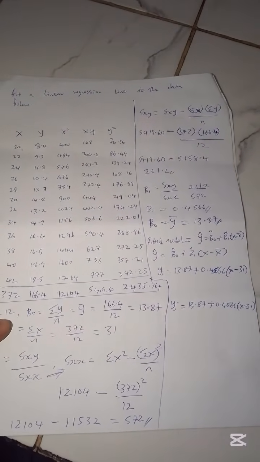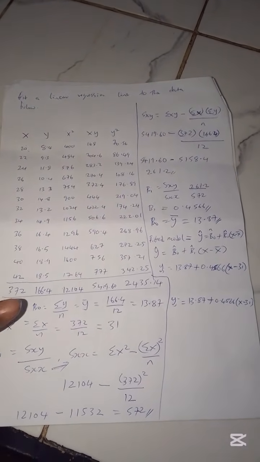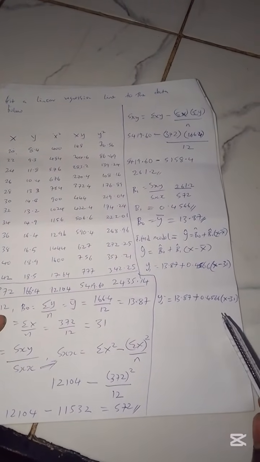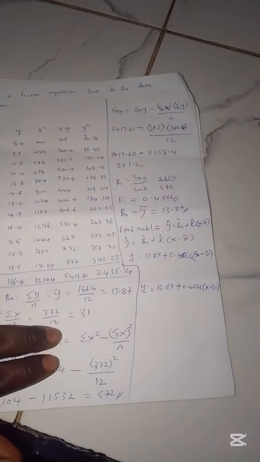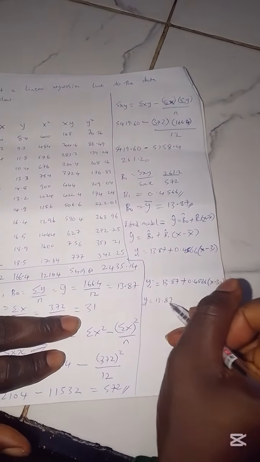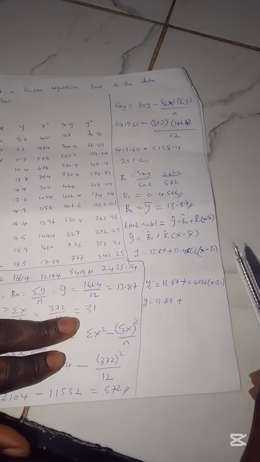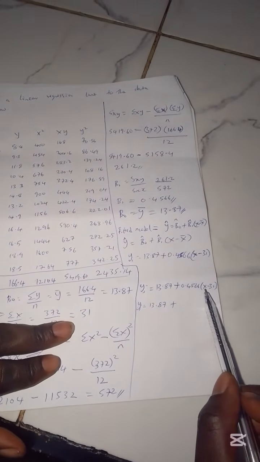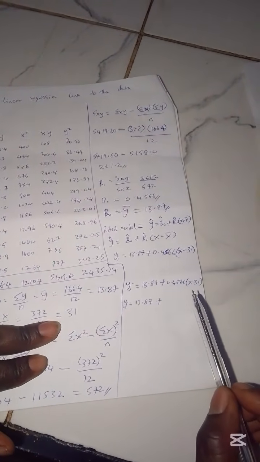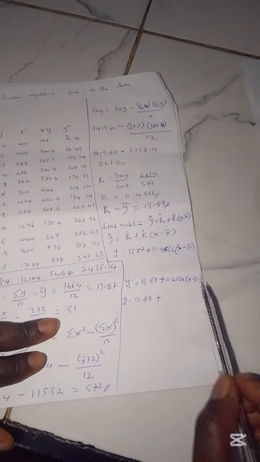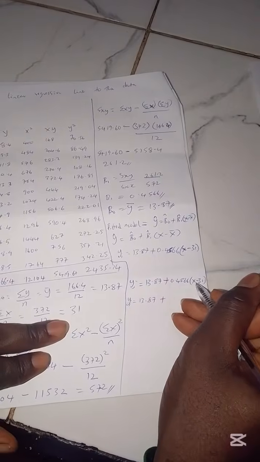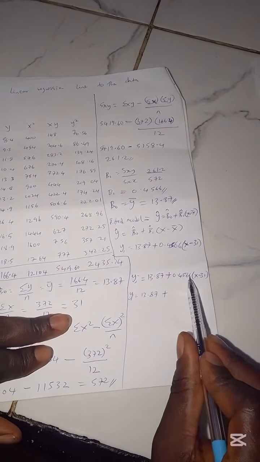So what else are we going to do? If you get here, you open this bracket. So how are we going to open the bracket? We have Yj equal to 13.87 plus 0.4566 times x, which gives you 0.4566x. Now 0.4566 times 31 will give you 14 point something.